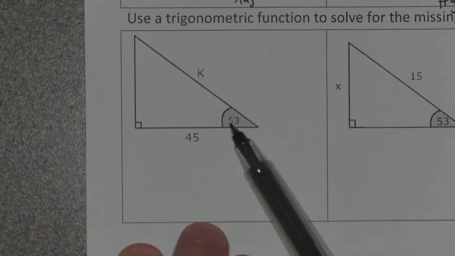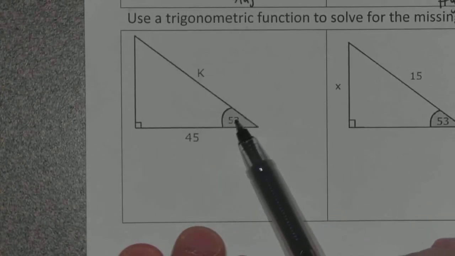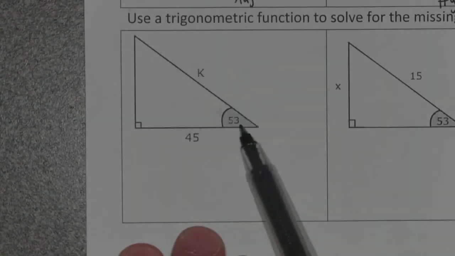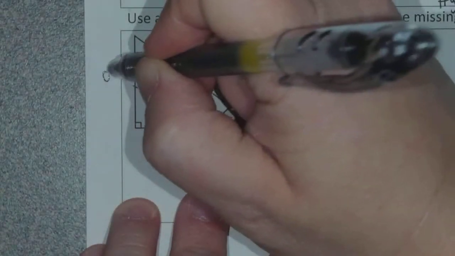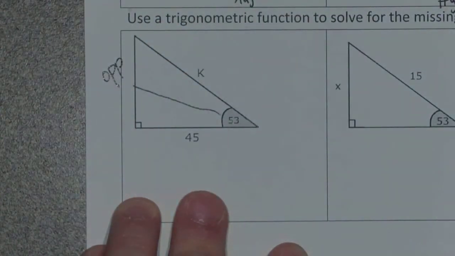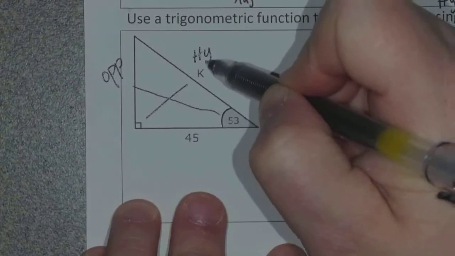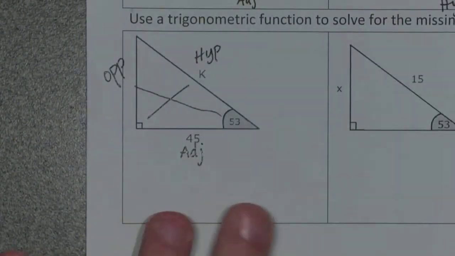So do you guys see how they gave you an acute angle this time? We have our right angle and we have one angle that we know. We actually know this one too because we know they add up to 180, but you see how this one's marked and convenient for you? So from this angle, I'm going to mark my triangle. This is my opposite side. This is my hypotenuse, and that leaves this to be my adjacent.